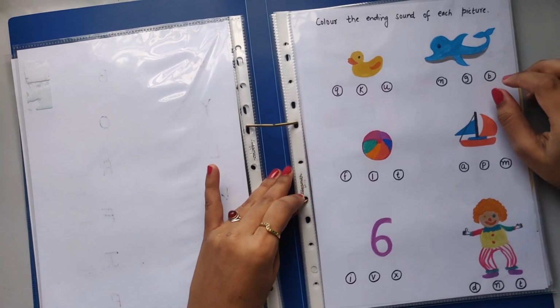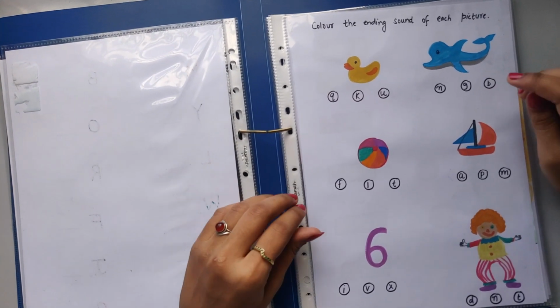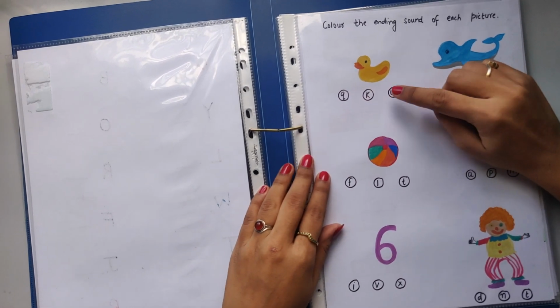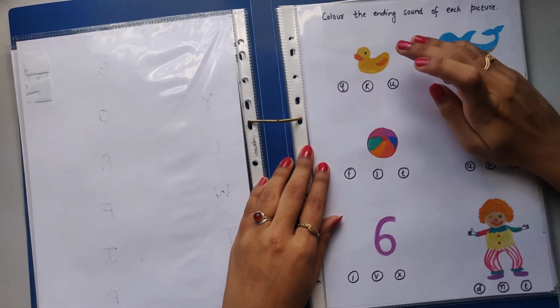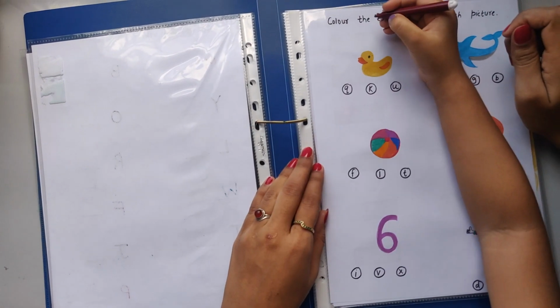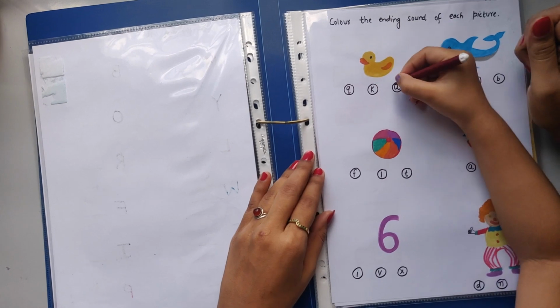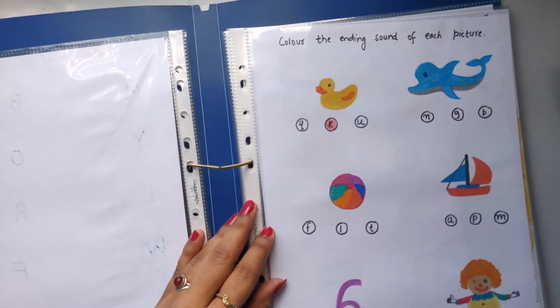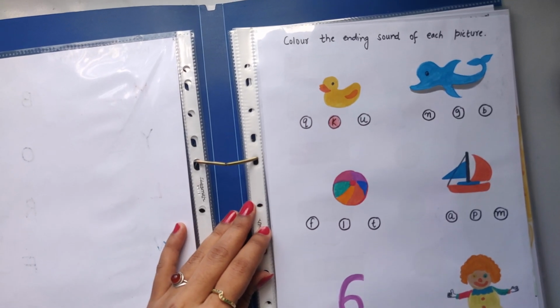Now we did the starting sound and the middle sound, okay? Now we have to find out the ending sound. So there are 3 alphabets. Whichever is the correct alphabet for the ending sound, you have to color that, okay? What is this? Duck. Very nice. Good. Dolphin.